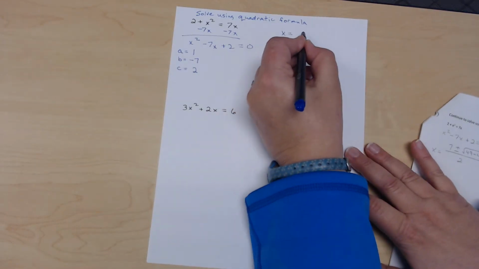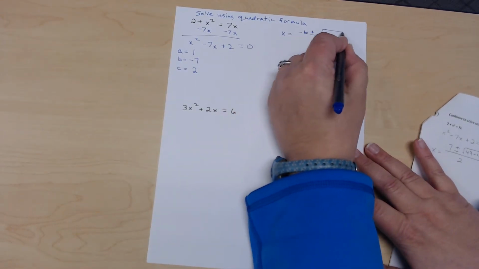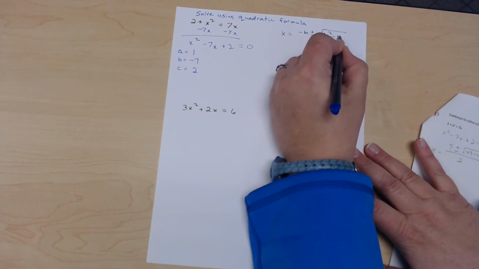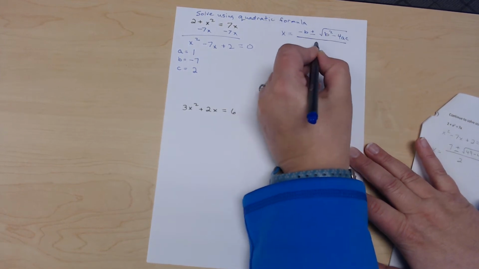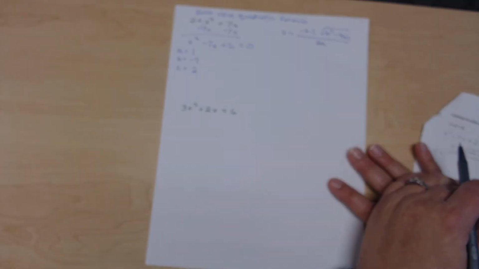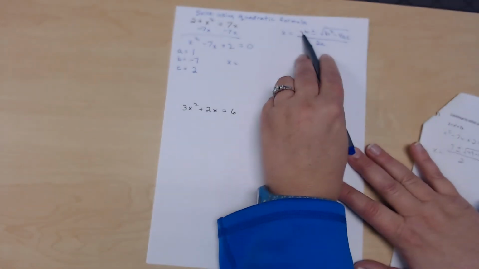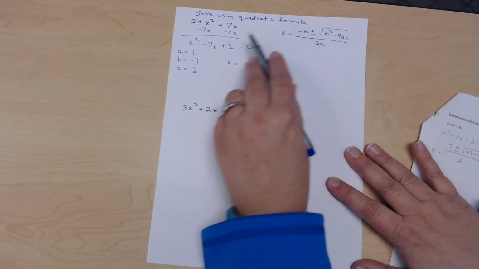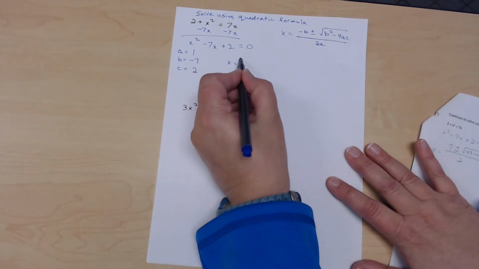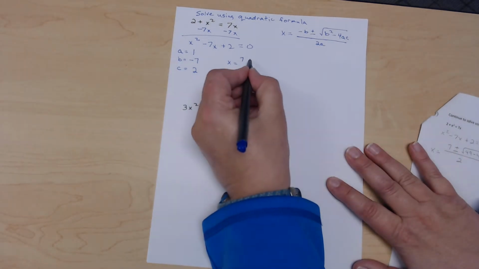I could write it up here real quick. Negative b plus or minus the square root of b squared minus 4ac all over 2a. You just simply plug it into that formula. So x equals the opposite of b. So if it is negative 7, I'm going to write down positive 7.